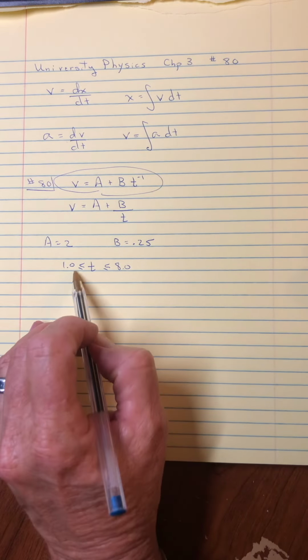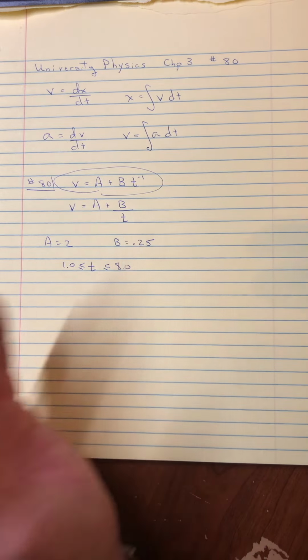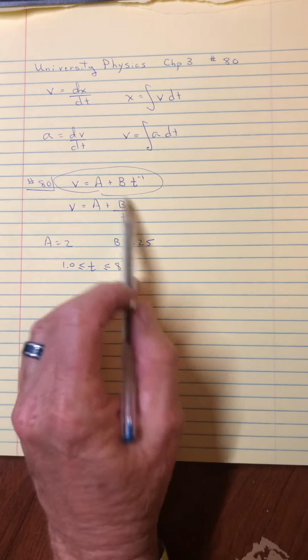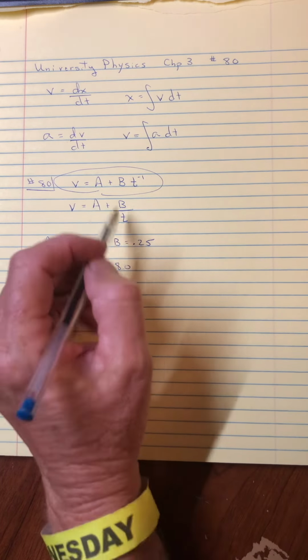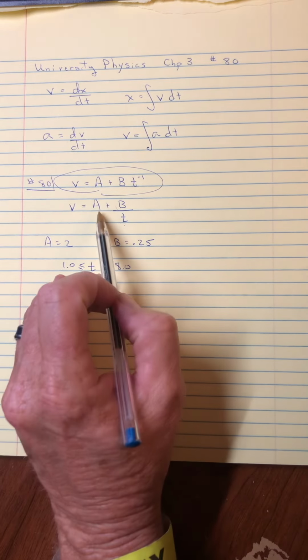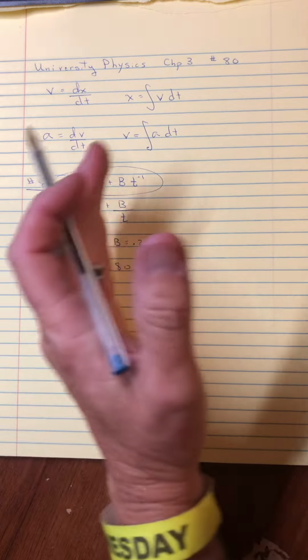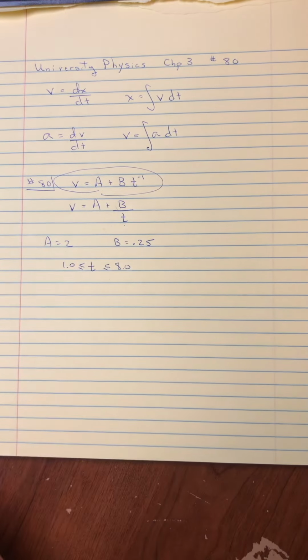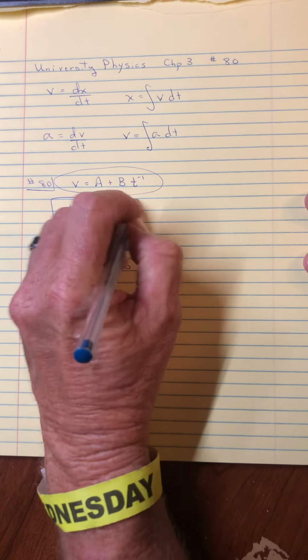And you can kind of see why they didn't allow 0 time, because obviously dividing by 0 would be problematic. So as time gets bigger, this gets smaller. And so you're taking a, which is 2, and you're adding, as time increases, a smaller and smaller number. So your velocity changes according to that equation. Maybe I'll box the equation.